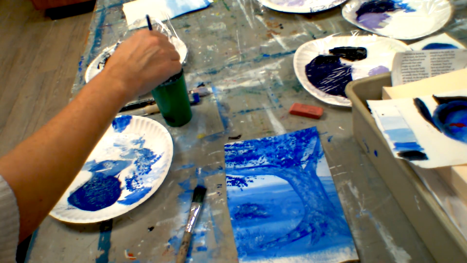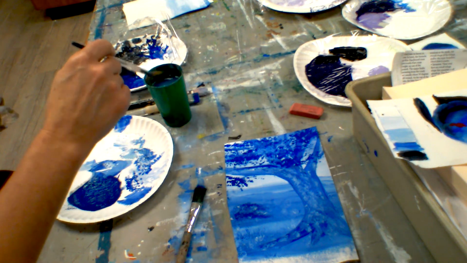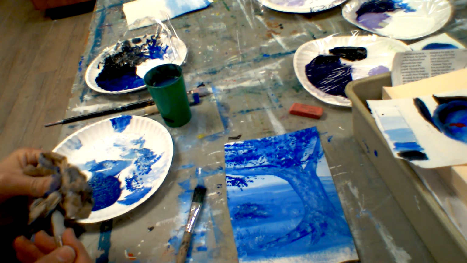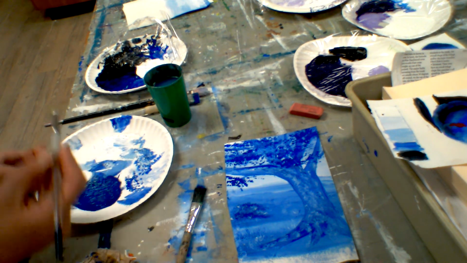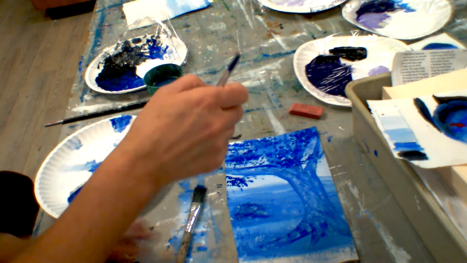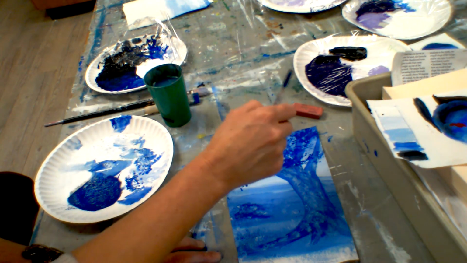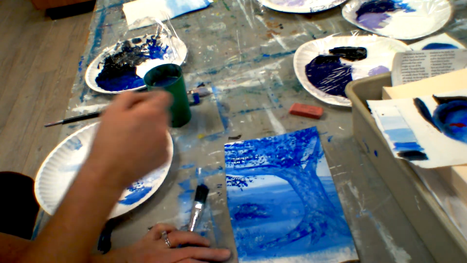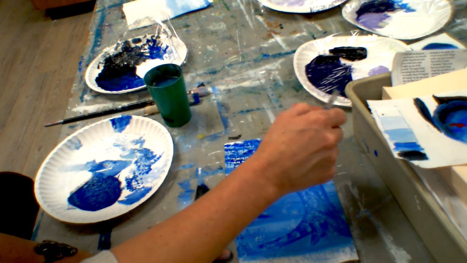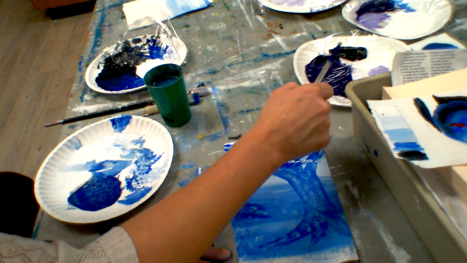And sometimes you have to let that dry. So what you do is now take the next value, the lighter value for the sun that hits. So I'm using a white right now, just a white by itself.